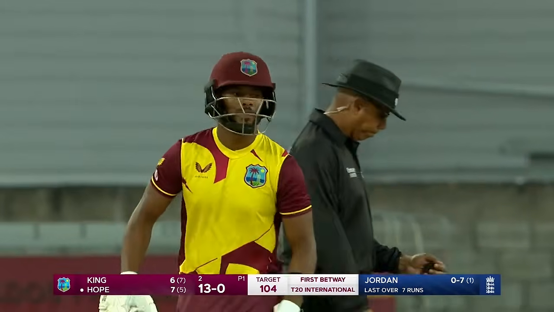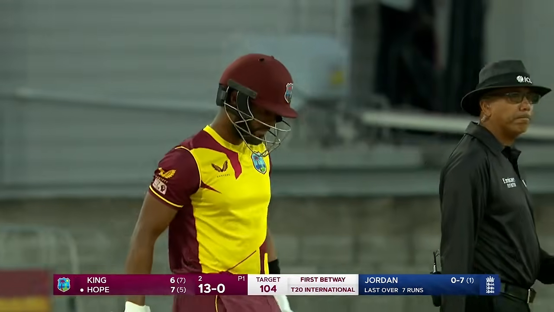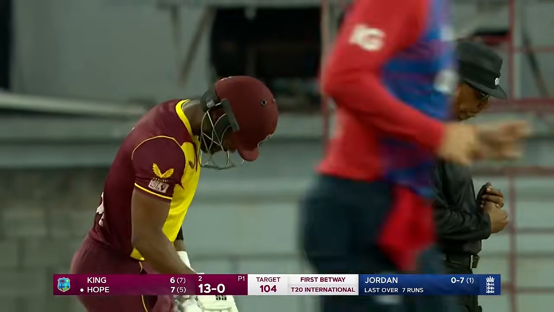Slight sense that Jason Roy wasn't all that happy with the way things have gone in the first innings, but thanks to him for talking to us anyway. 13 without loss.